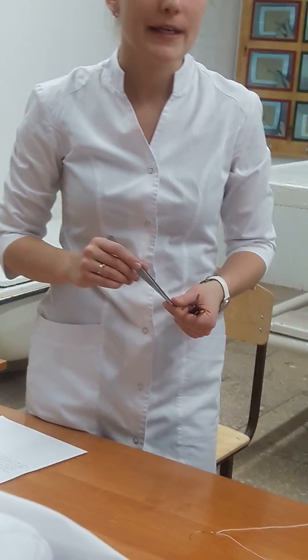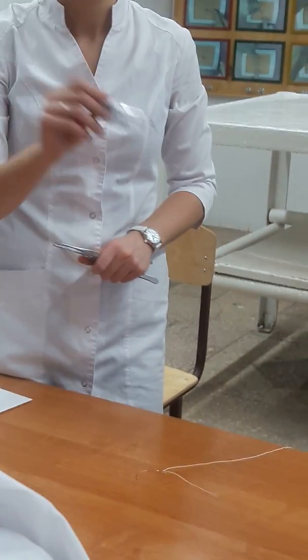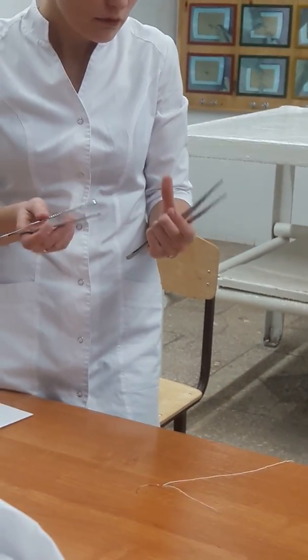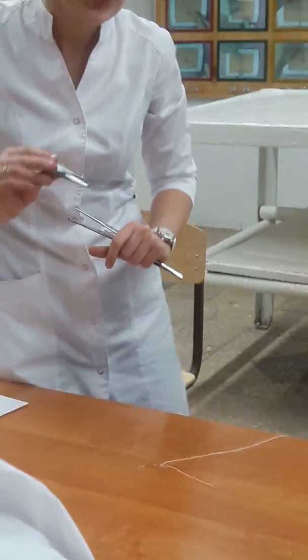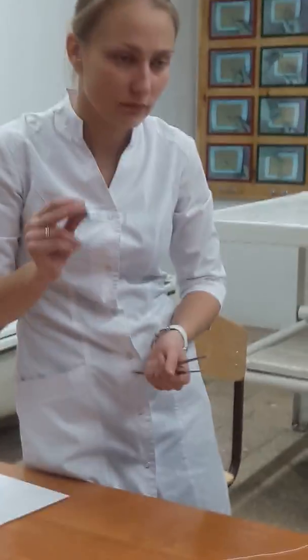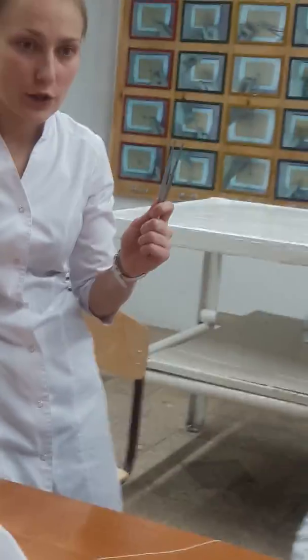It's forceps to take a piece of bone when we have bone damage, or to take a stone from some structure. For example, if you find stones in the gallbladder, you remove them using this instrument. It's also comfortable to use on muscles with this kind of forceps, because the surface looks like a spoon. In general surgery, you always find these two forceps.